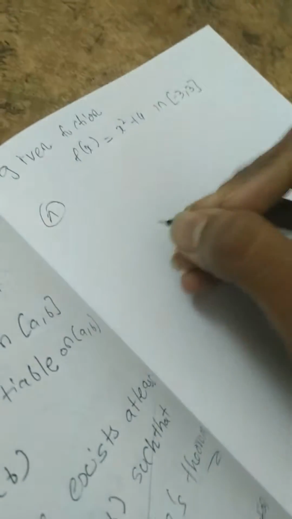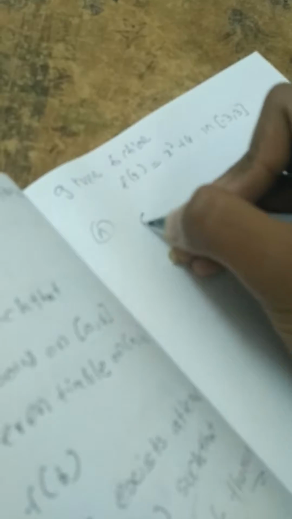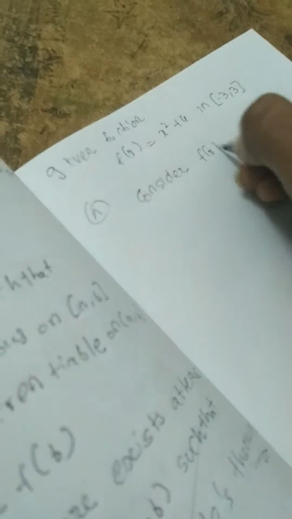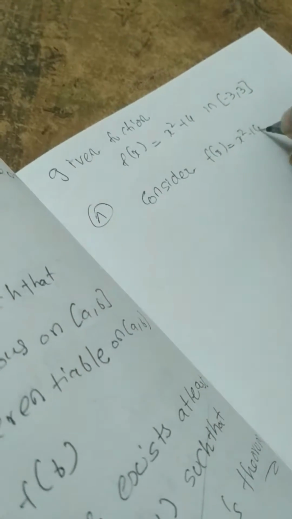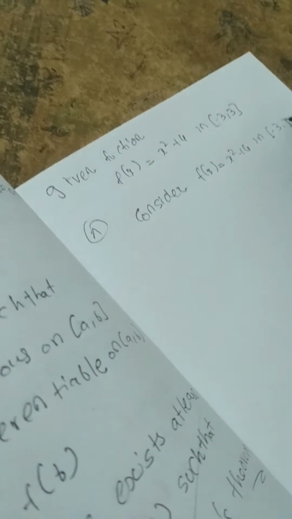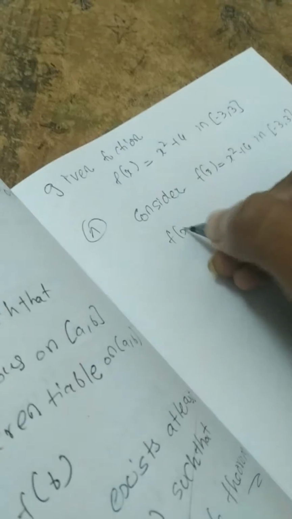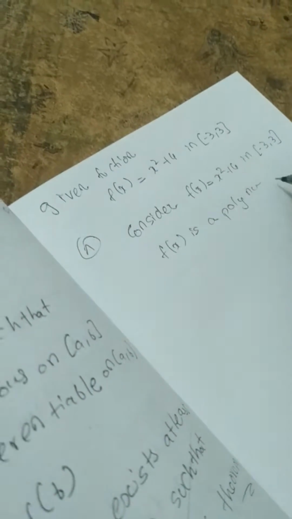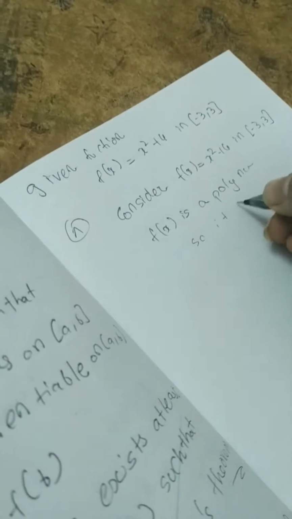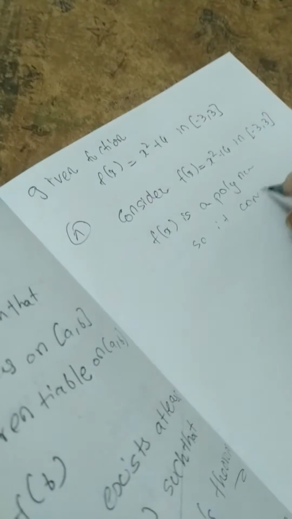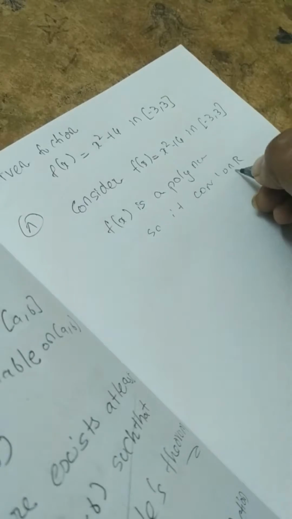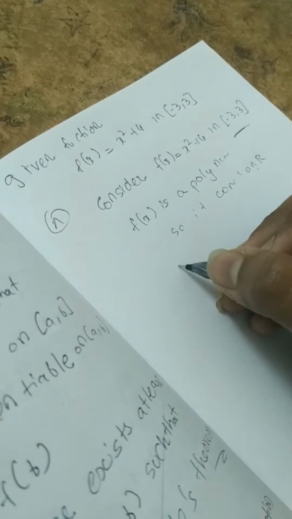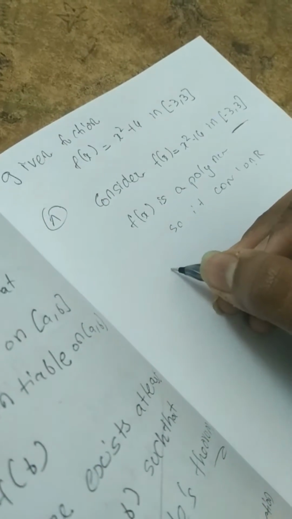Now to write in an examination, consider f of x is equal to x squared plus 4 in [-3, 3]. f of x is a polynomial, so it is continuous on R. That means it is continuous on this interval.